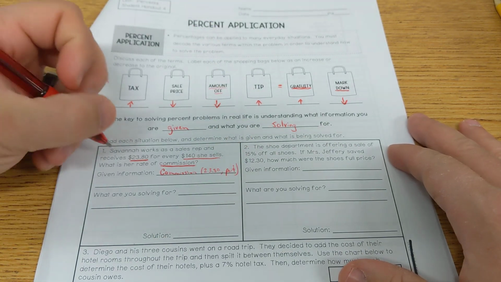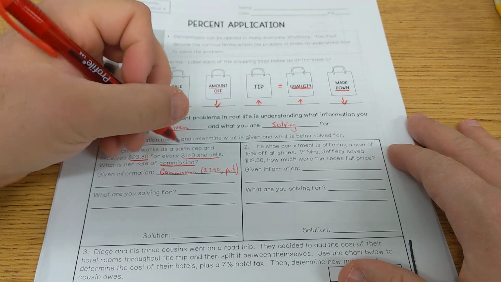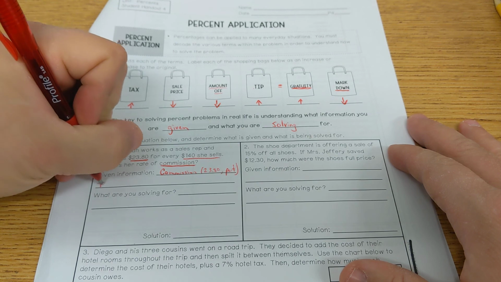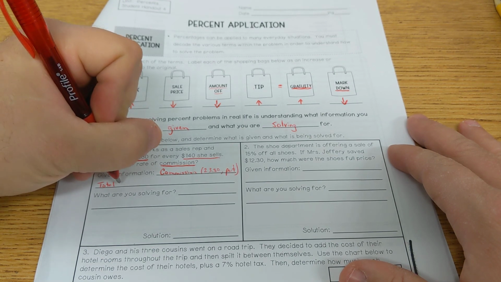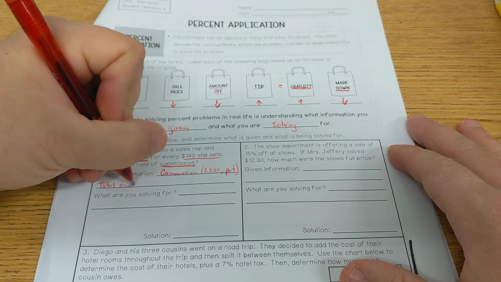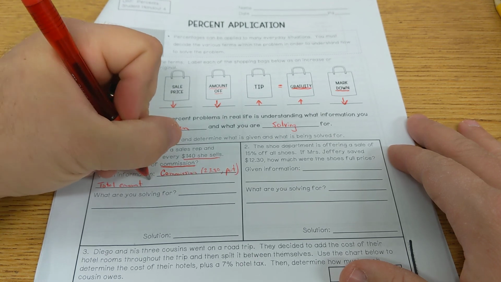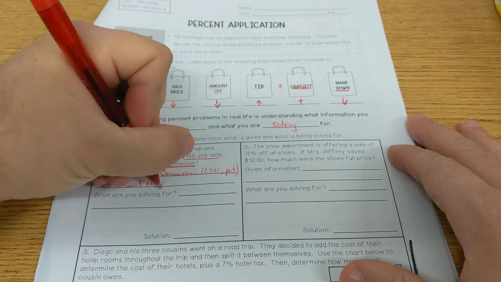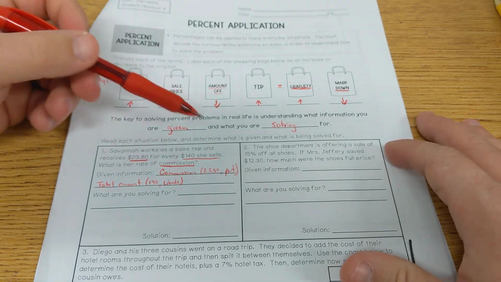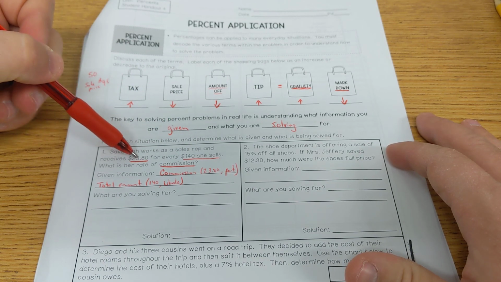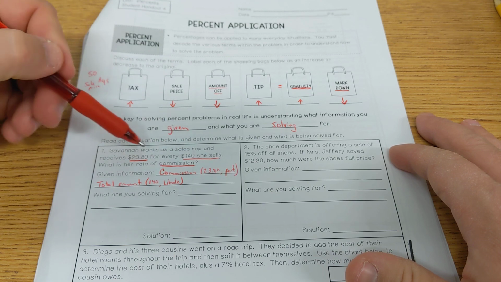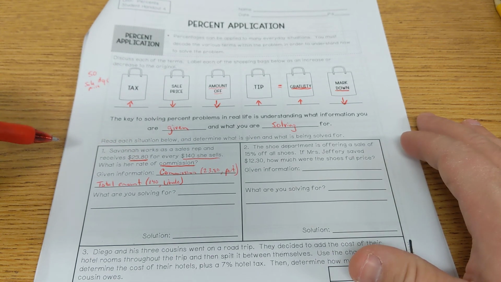We also know the total amount that she has to sell in order to get that, which is 140, and this is our whole. She gets this much out of this much, so this is our whole and this is our part.